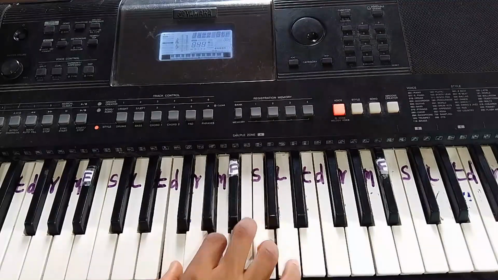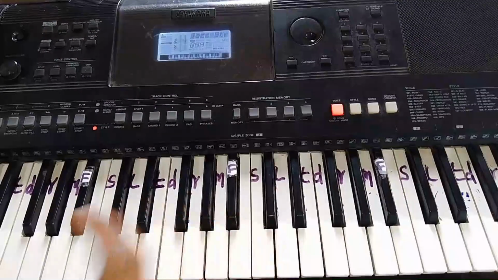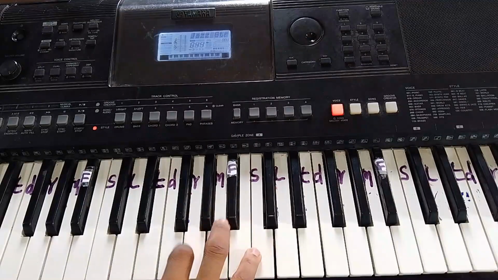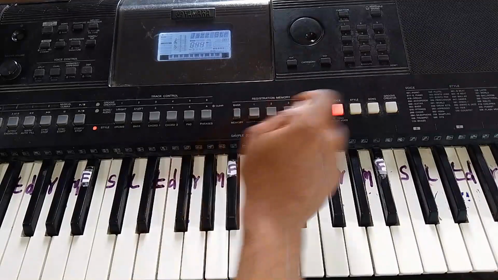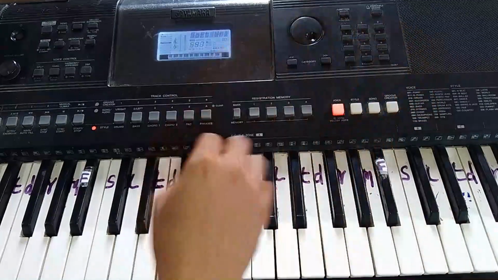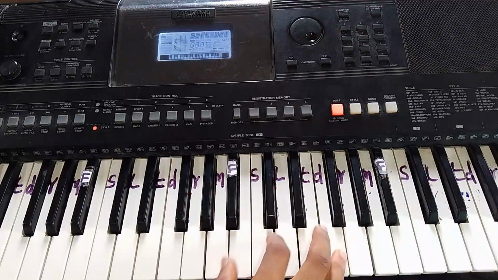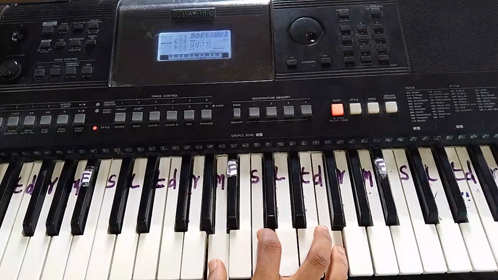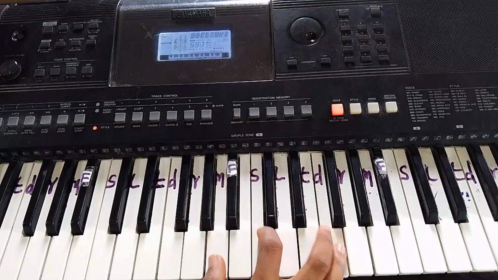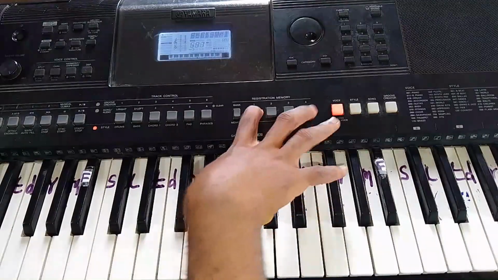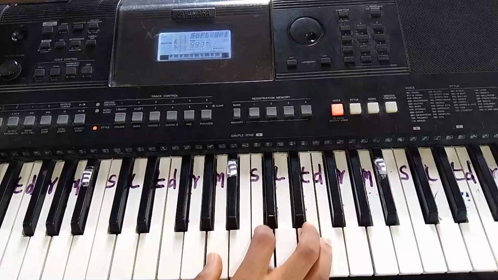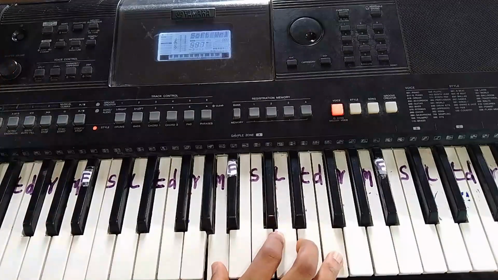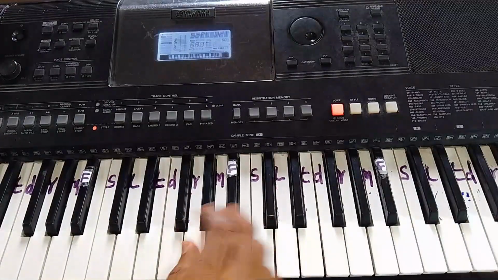For this lesson, I'll make use of the soft wooo. That is what I'll make use of for this lesson. So we have gotten the voice we are going to make use of. So this is the voice I'll be using throughout the lesson. So for the first step on how to play the lead line, you get your lead voice.